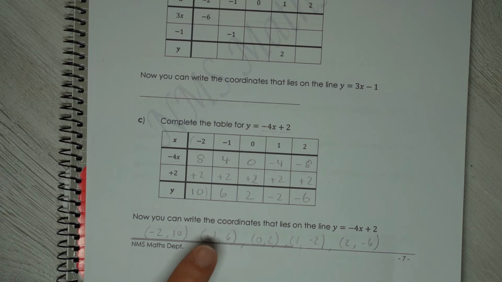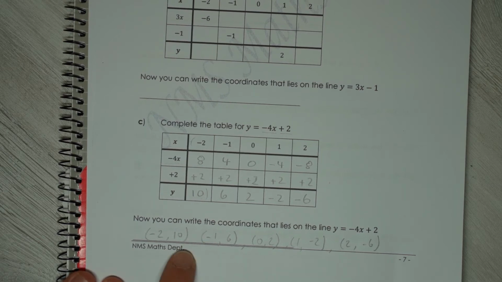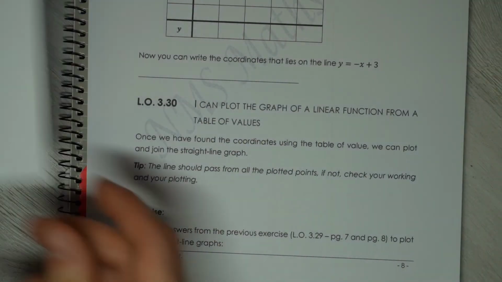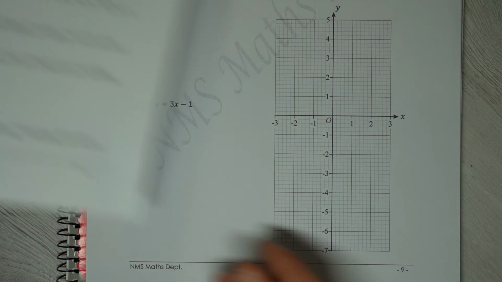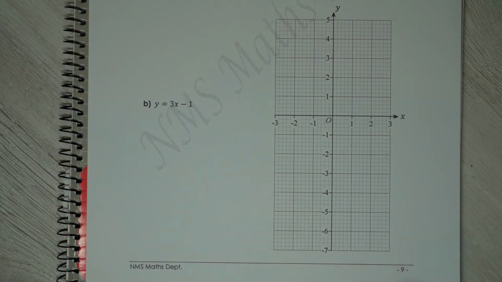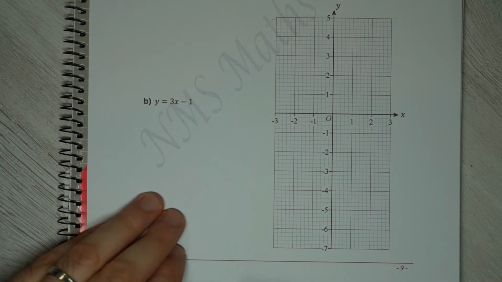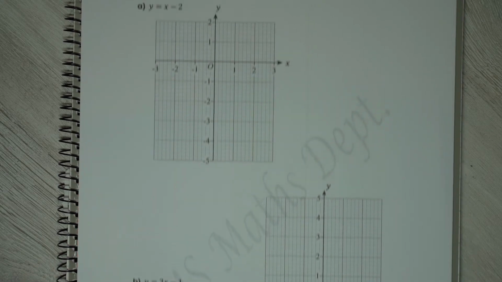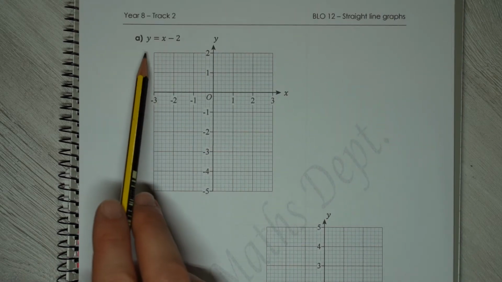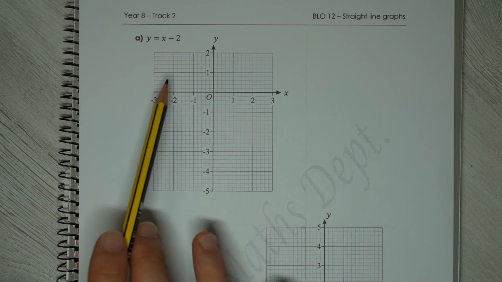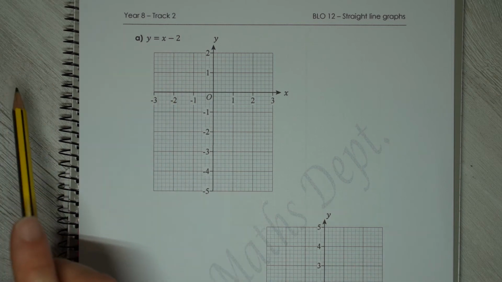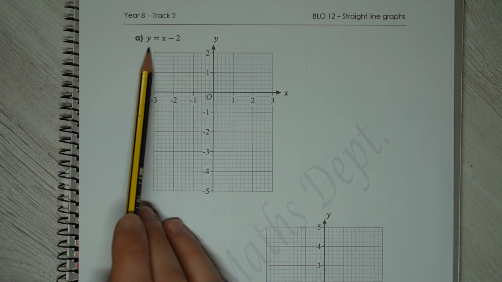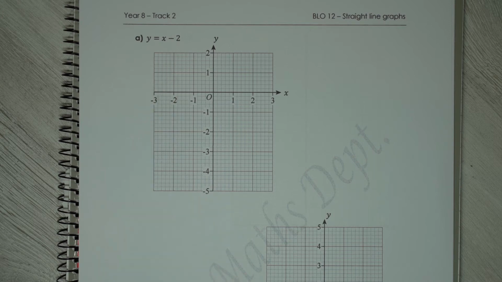Now yesterday I worked out this table for you, and we have these coordinates, and I'm going to plot it for you here. This graph paper on page 9 is for question A, so these correspond to the questions that you did yesterday. The line here is y = x - 2.